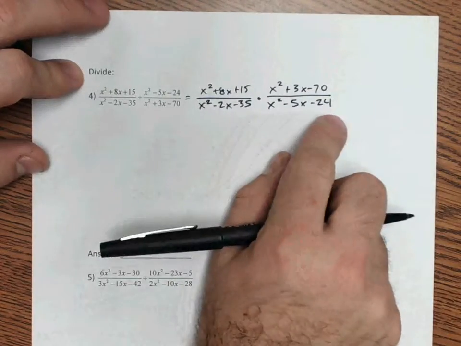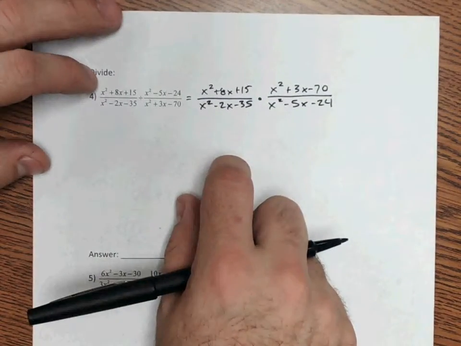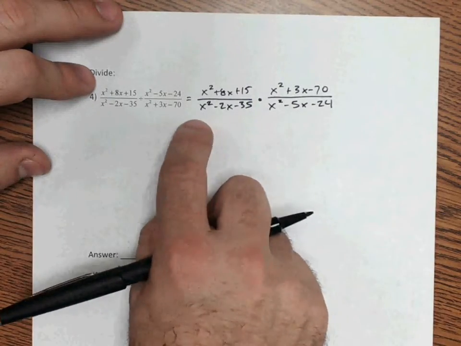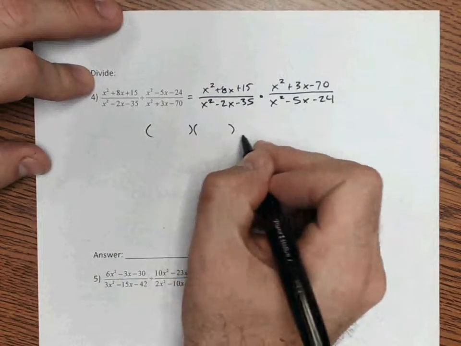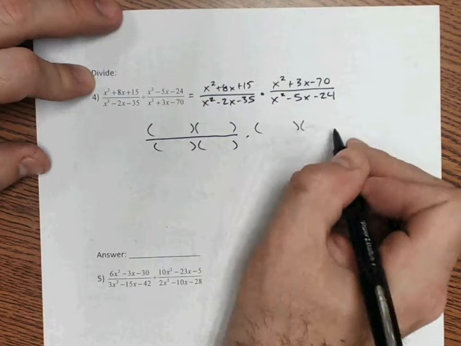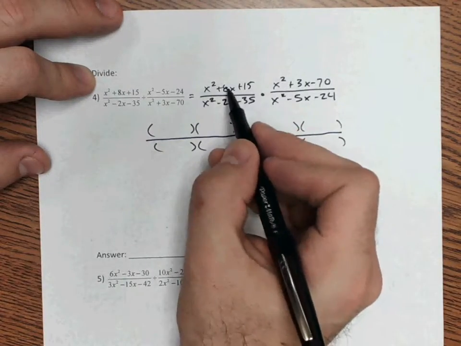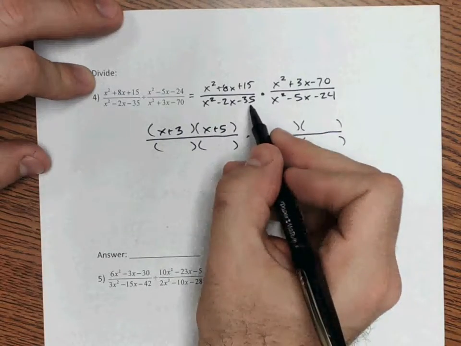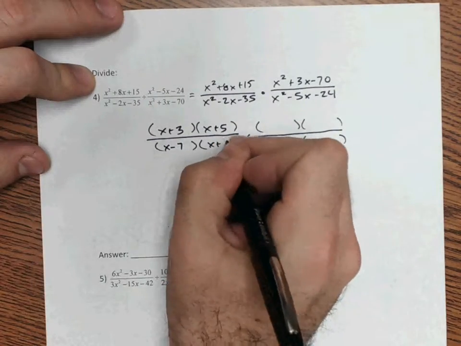Okay. Once we do that, it's a pretty simple process of just factoring these. Now, I've given you notes on how to factor. I'm not going to go over how to factor these. These are pretty basic, so I'm going to do these just from my tiny little brain. So we're going to go ahead and get everything all factored up. Multiplies to 15, adds up to 8, x plus 3, x plus 5. Multiplies to negative 35, adds up to negative 2, x minus 7, x plus 5.